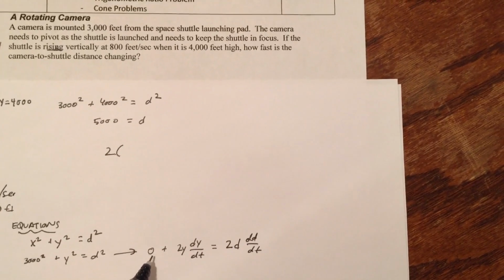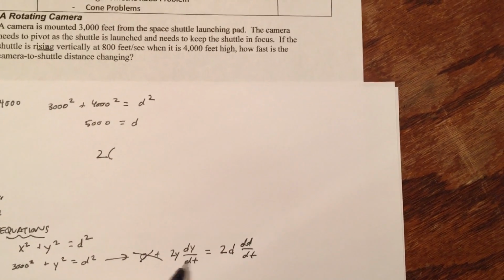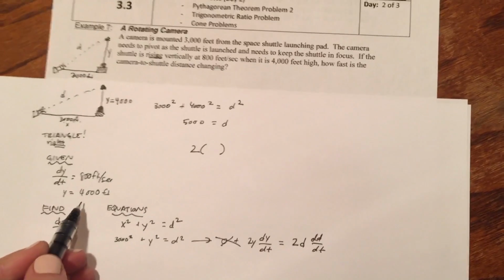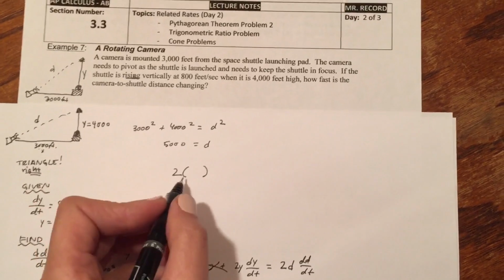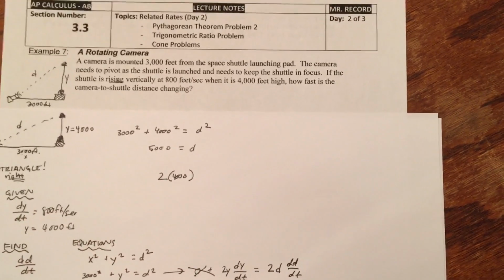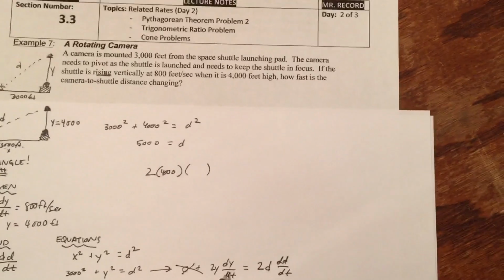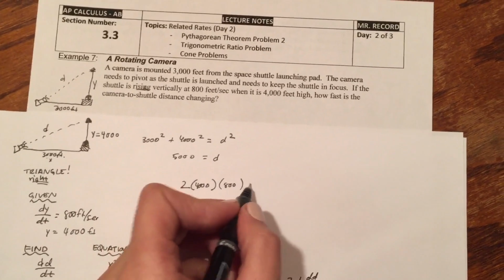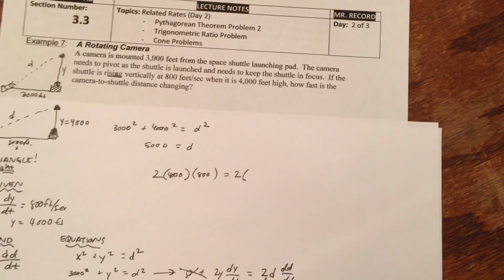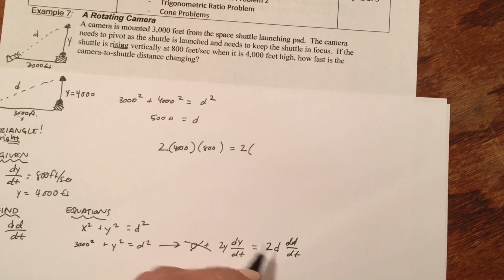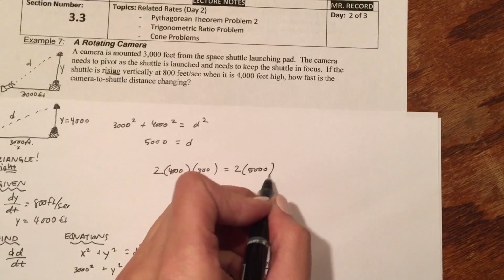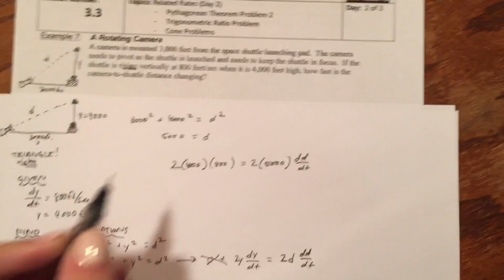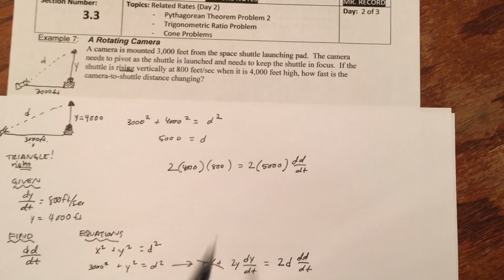Knowing that, we can use our formula to find our missing variable. I'm going to ignore the 0 because it doesn't matter and just focus on this. 2 times y, our y value is 4,000, times our dy dt, which was given to us, 800, is going to be equal to 2 times d, which we found to be 5,000, and dd dt is what we're looking for. Now you can simplify all this however you want.